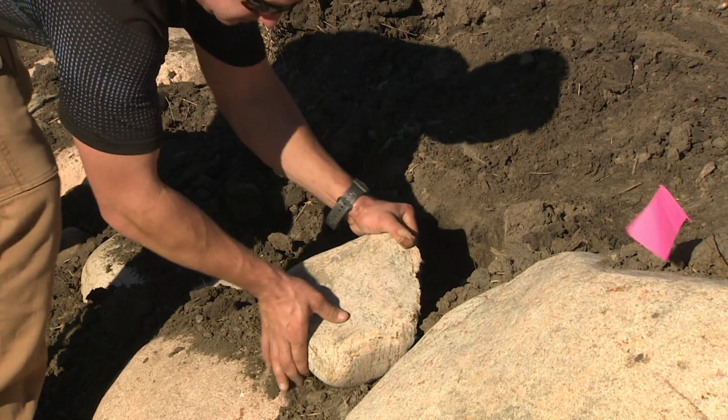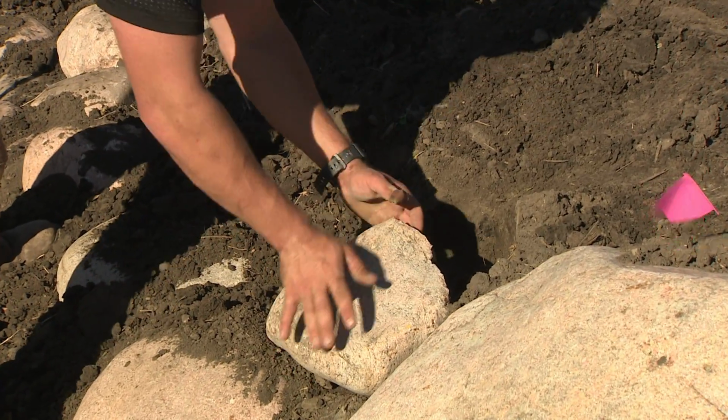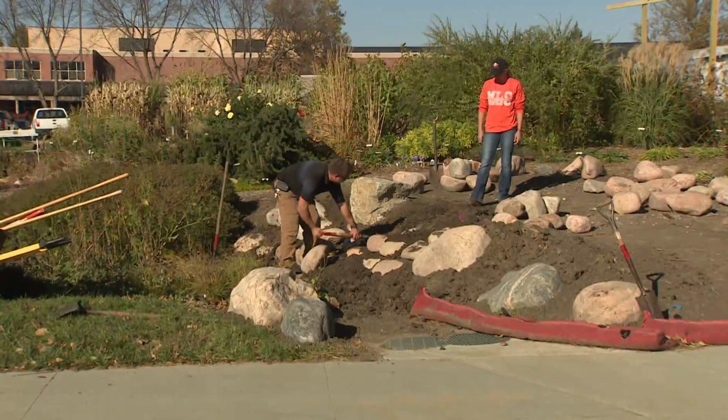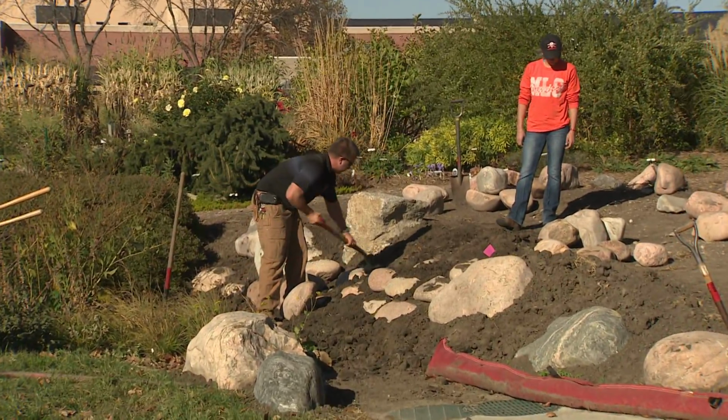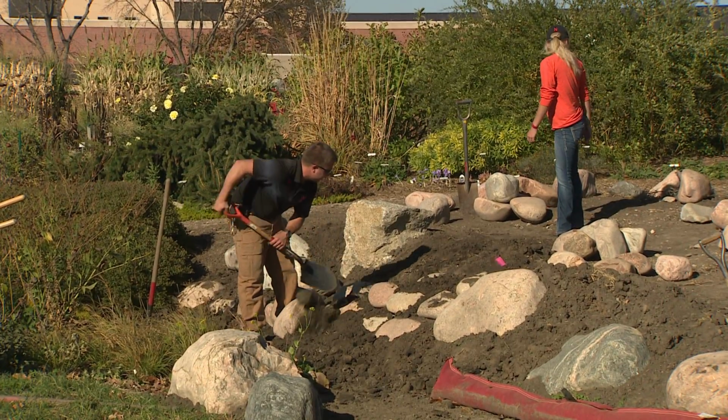Though segmented wall block can be a little bit easier to use and somewhat easier to set, the larger boulders and limestone have a more natural and a softer face to them.